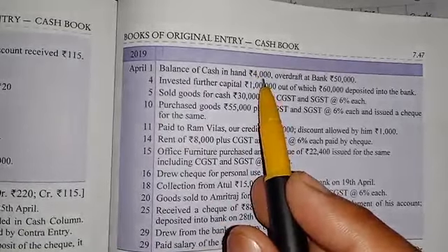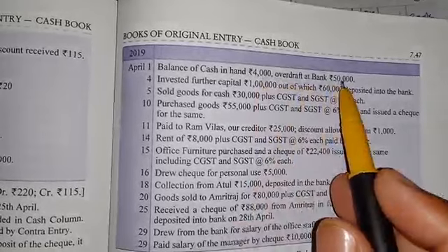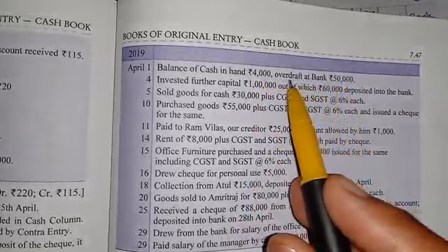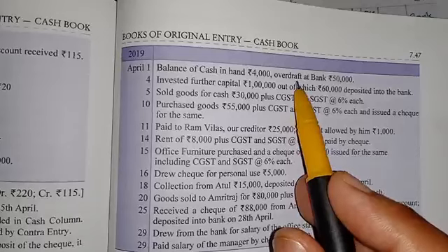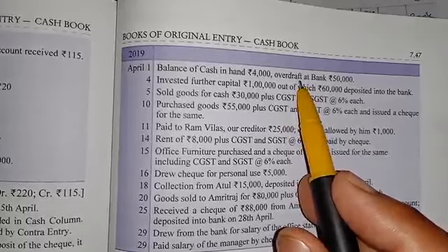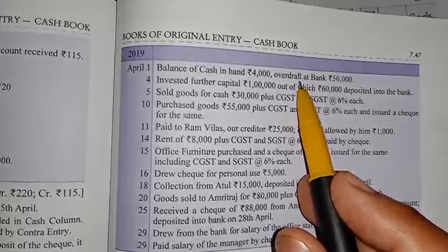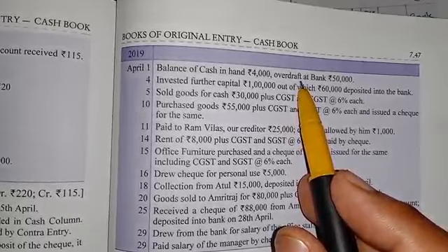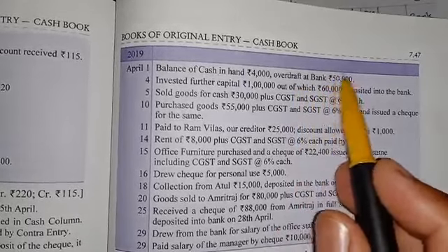So this is the balance of previous months, and this is the bank balance in the previous months. Bank overdraft is given, it is a negative balance. Negative balance we will bring on the credit side of the bank. Credit side and debit side is there. So this amount we are writing in the credit side.